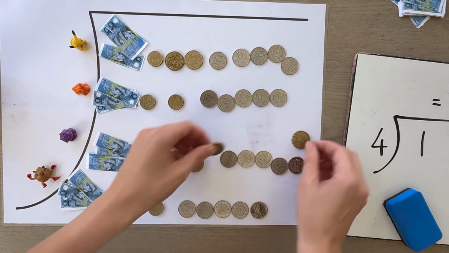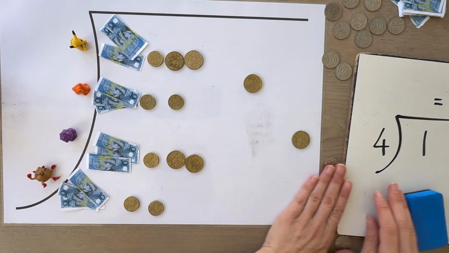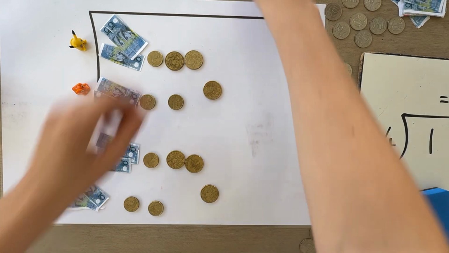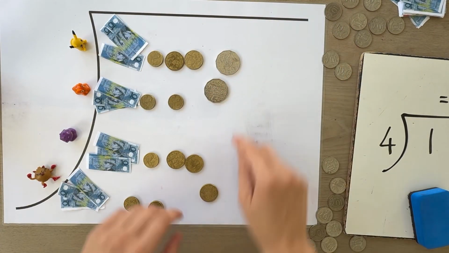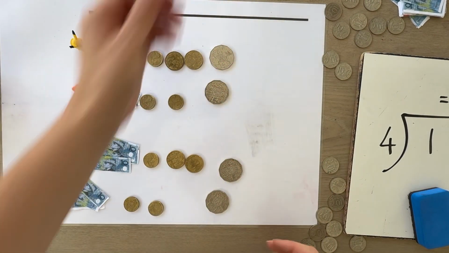You could have in your mind, but visually too, put that dollar there and thought, what will everyone get? These two need to share $1, so they'll just get 50 cents each. And these two need to share the other dollar that's remaining, and they'll get 50 cents each. So you can do it either way.